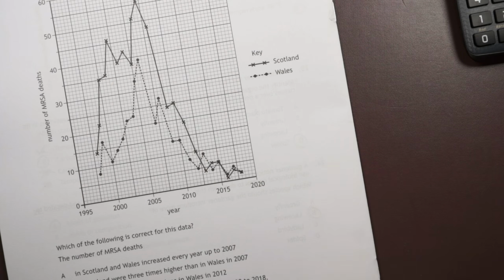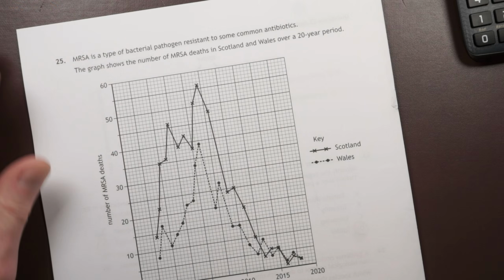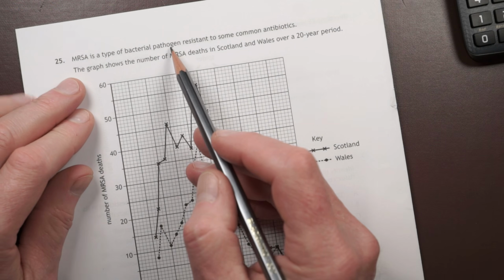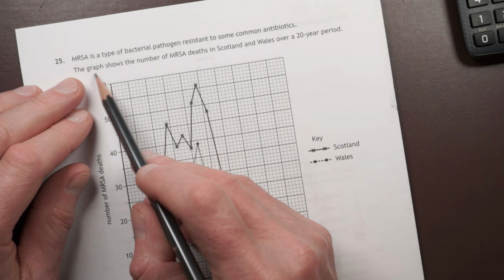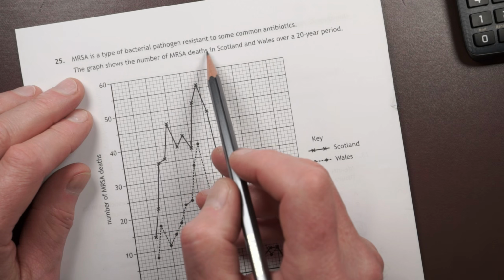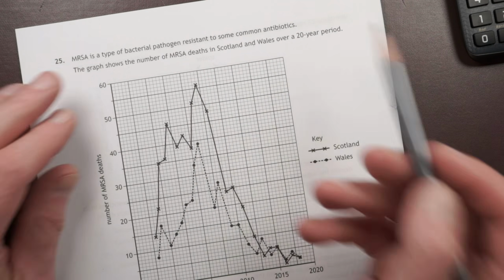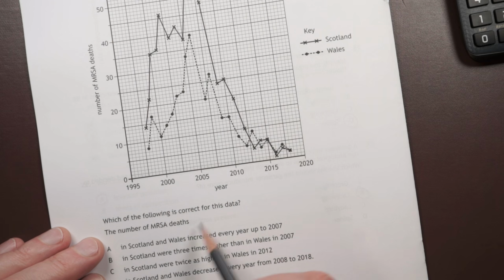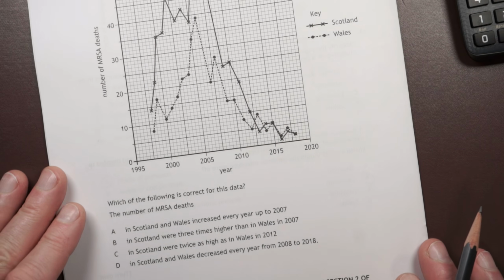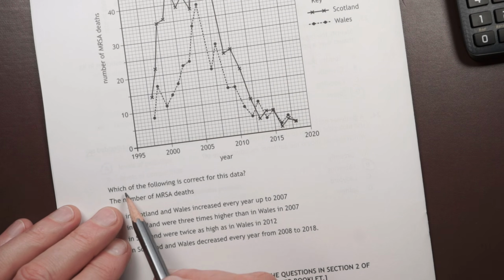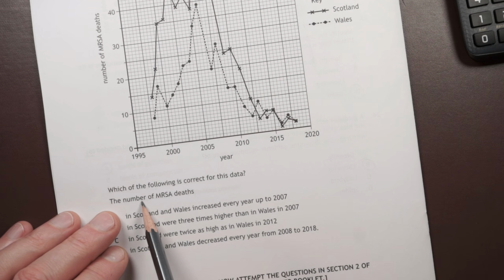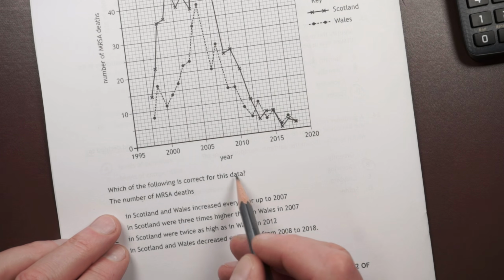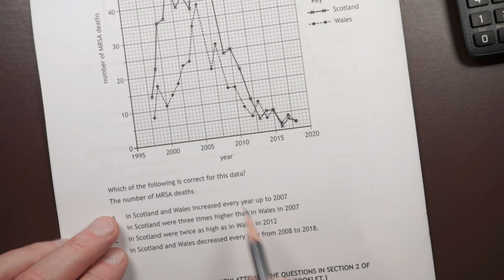Question number 25 on the last page. MRSA is a type of bacterial pathogen resistant to some common antibiotics. The graph shows the number of MRSA deaths in Scotland and Wales over a 20-year period. Again, we've got to choose. There have been a lot of these interpreting-graph questions in the multiple choice paper. Which of the following is correct for these data? Data is plural.